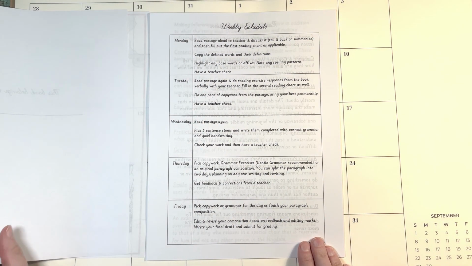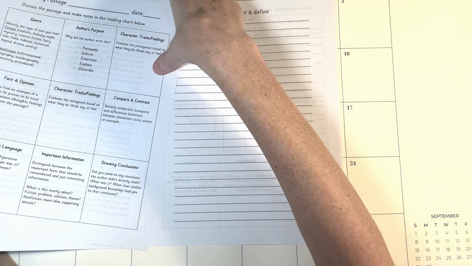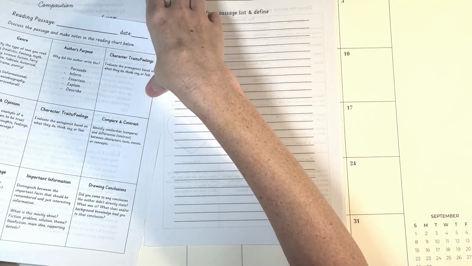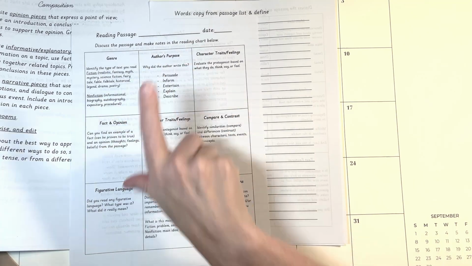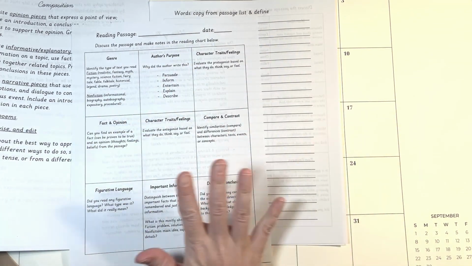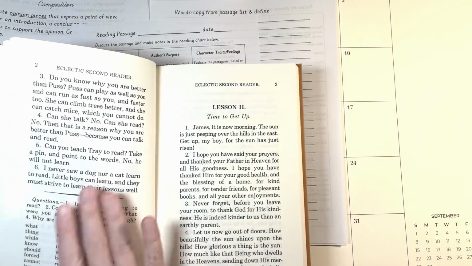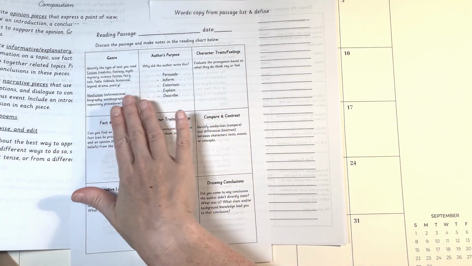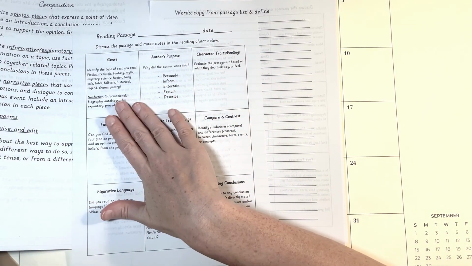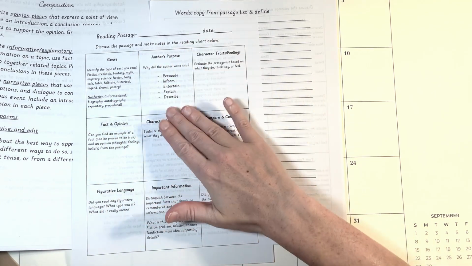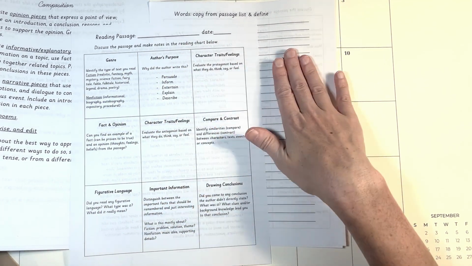All right, so I've got my weekly schedule here. Okay, so say they've read their passage. You can write down what passage they're on and what date, and discuss what was in here, and ask these kinds of questions, like, is there a genre? Is this fiction or nonfiction? What do you think the author's purpose was?